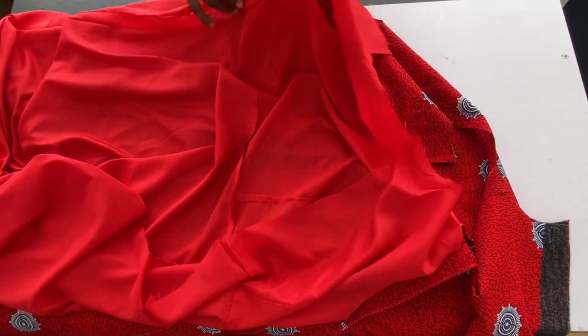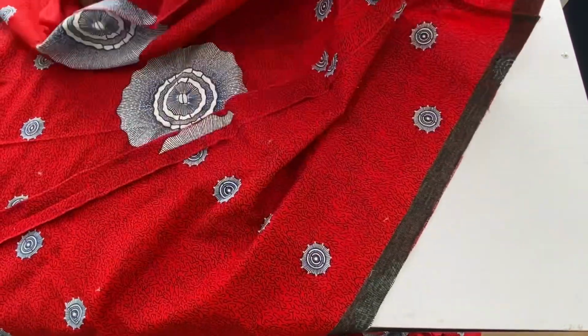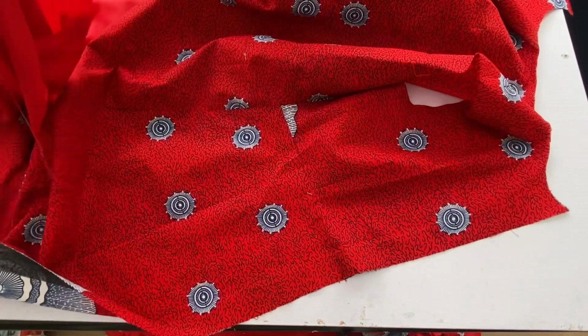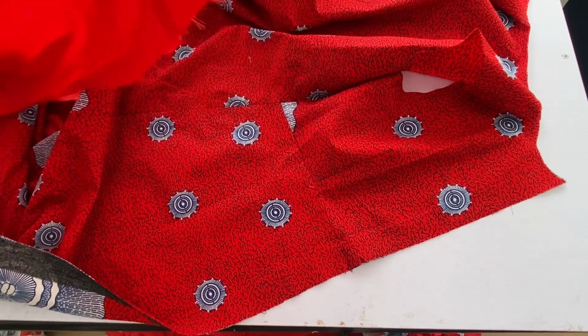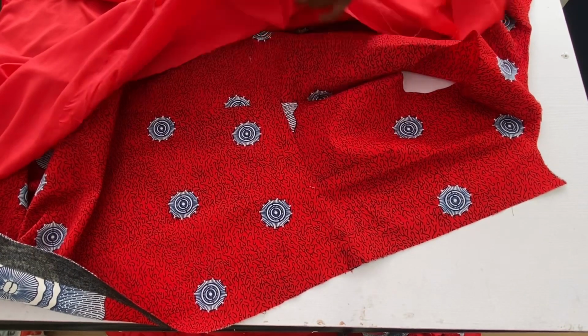The next thing I'll do now is to go ahead and close the front parts. The parts where the buttonhole and the button will be, I'll go ahead and use the lining to turn it inside. I'll go over and do that, and I'll bring it back and show you.